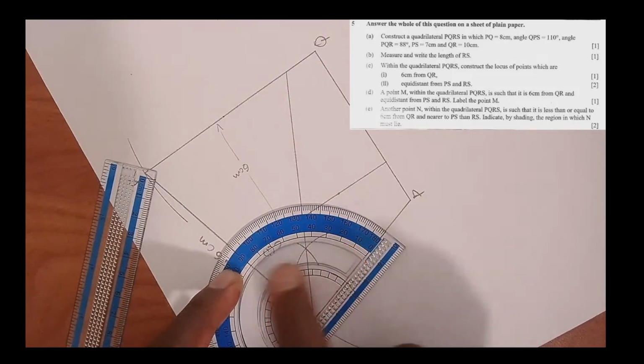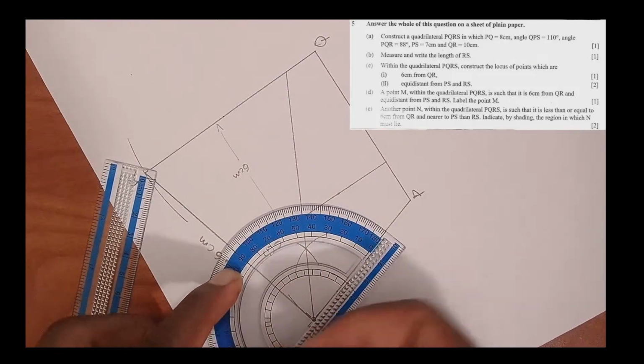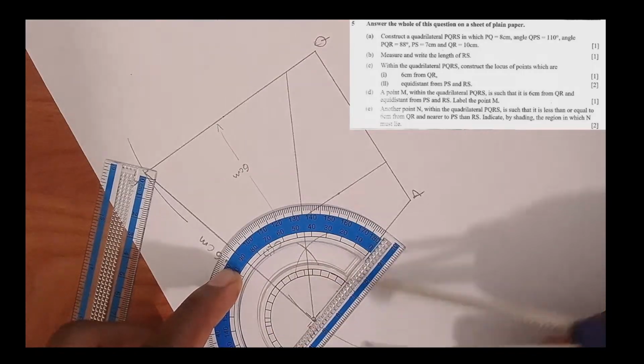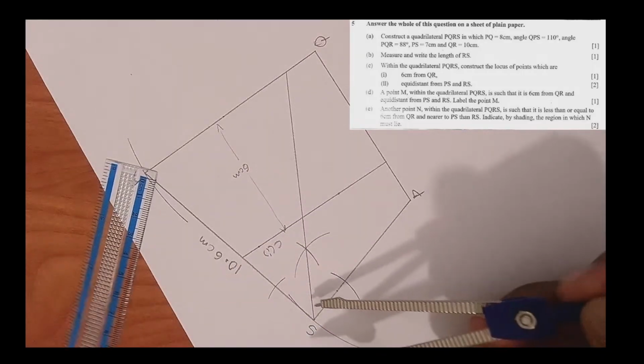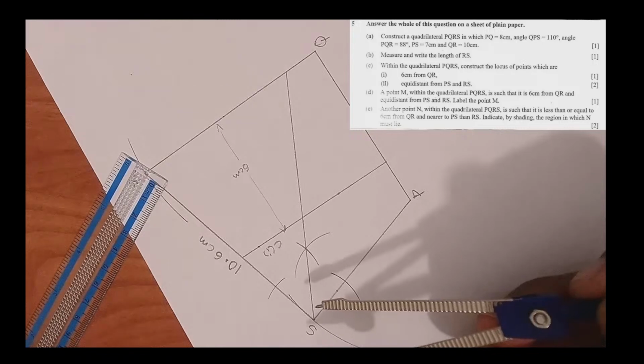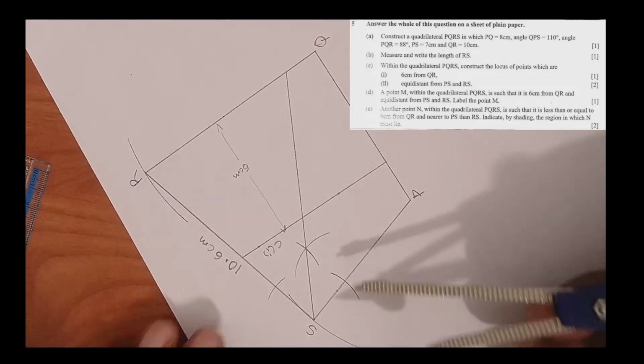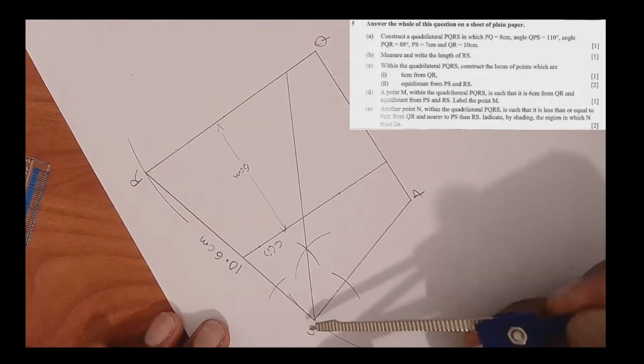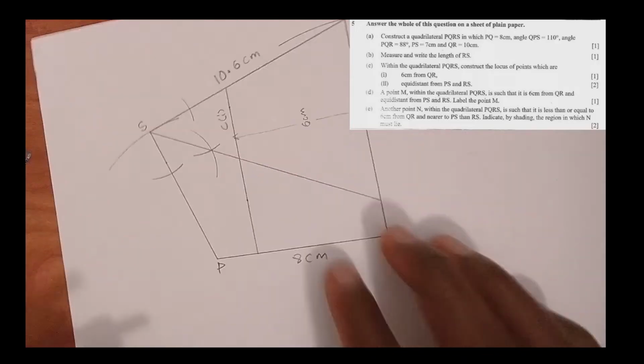So this angle and this angle, they are the same. Meaning that we have managed to draw the locus of points which are equidistant from PS and RS. Okay, we are almost done.